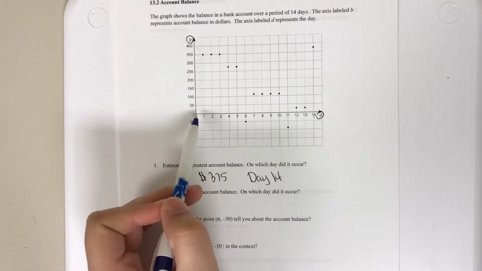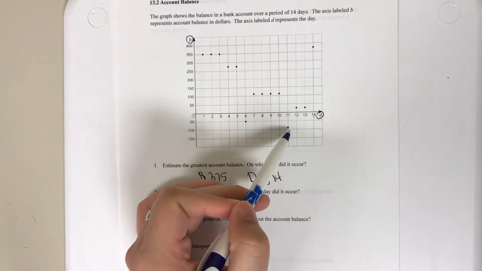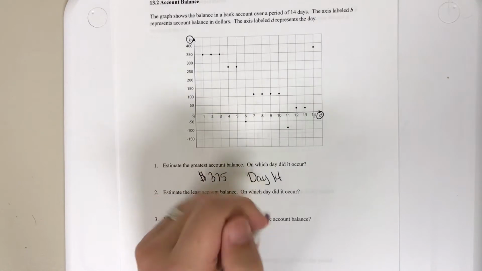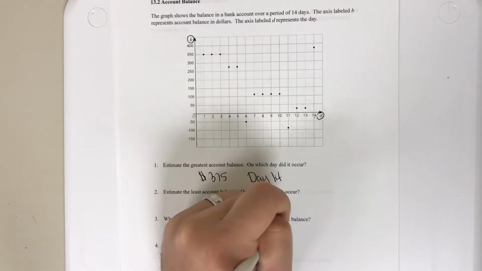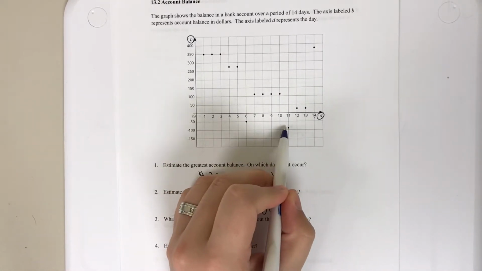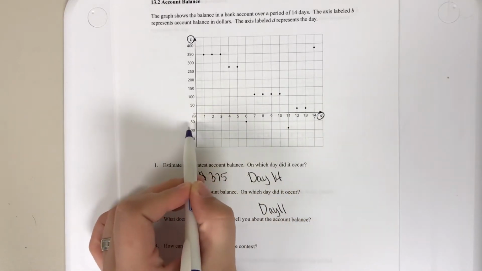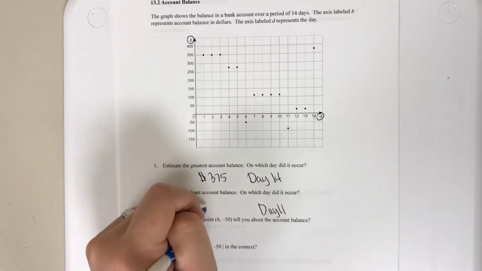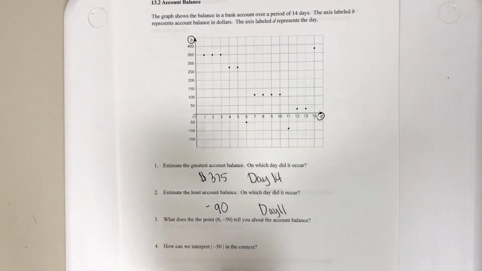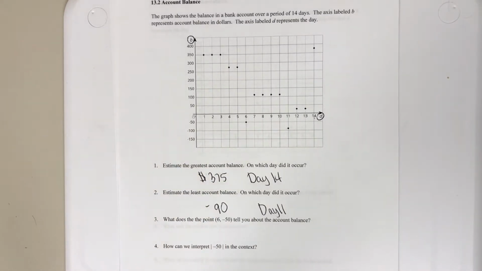Well, if I'm looking at the graph, the lowest point seems to be here, and that's day 11. And if I go over this way, it's pretty close to negative 100. It's not halfway. I would say maybe that's negative 90, negative $90 in the account balance. And so you can have a negative balance. That's when you pay for things that you don't have money to pay for, and it's on that little card that we think money just grows on. That's not necessarily true. You have to have money in your account for that to actually work.